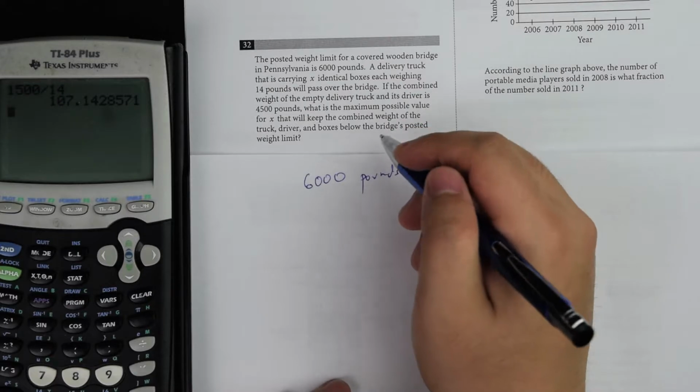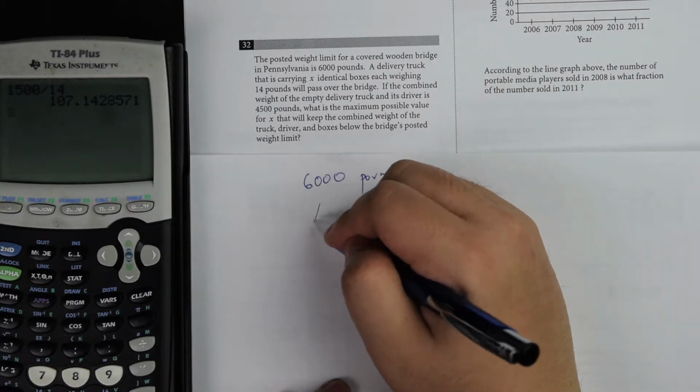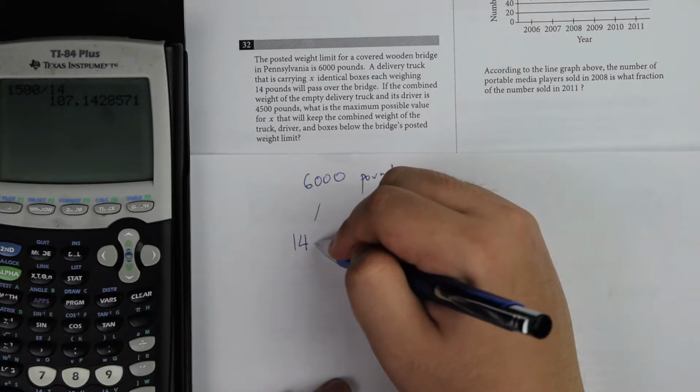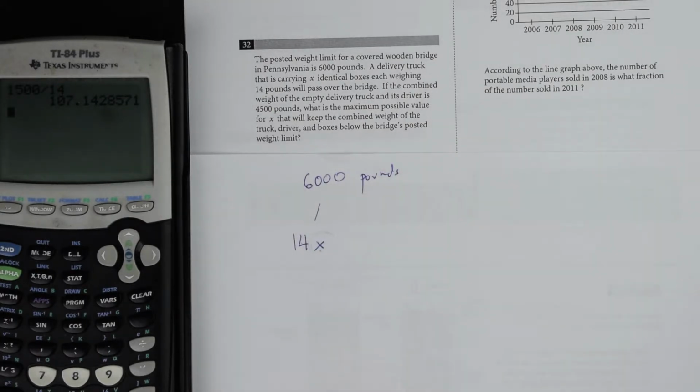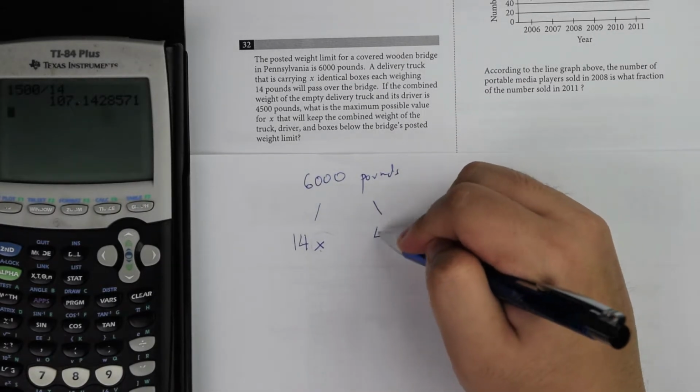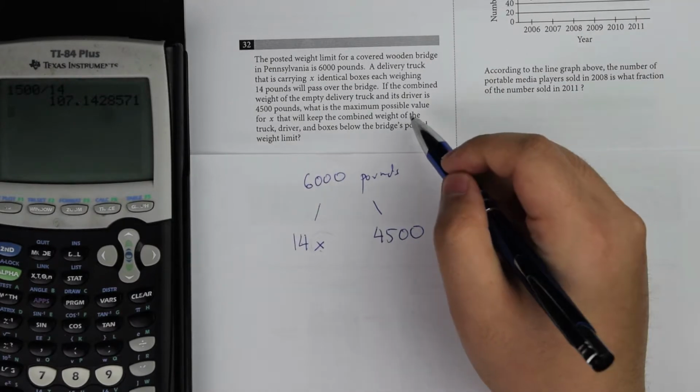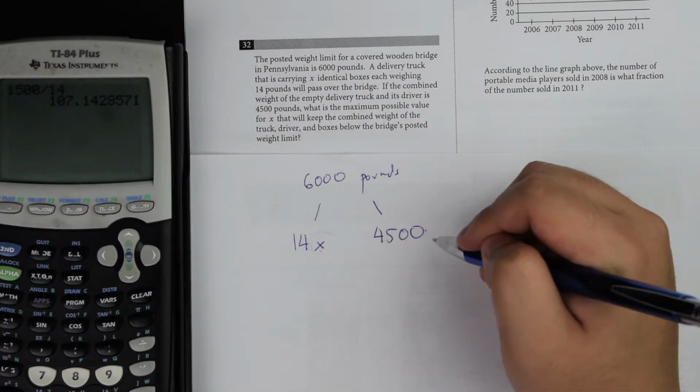And it says that he could have boxes, that X number of boxes are each 14 pounds. So 14X represents the number of possible boxes times the weight of each of those boxes. And it also states that it's going to be 4,500 pounds for the truck itself and the driver.